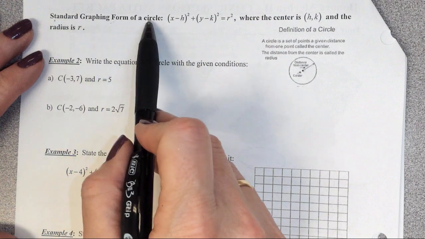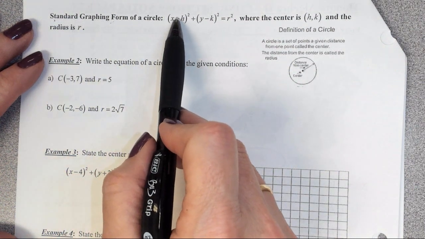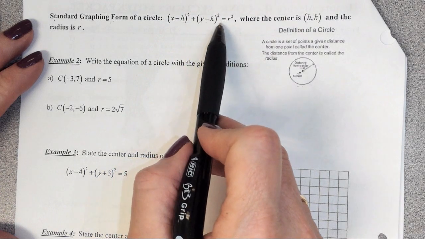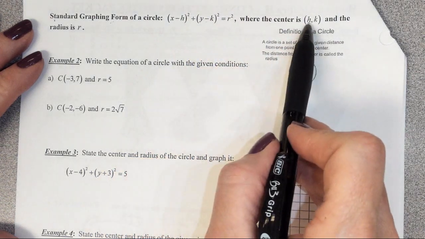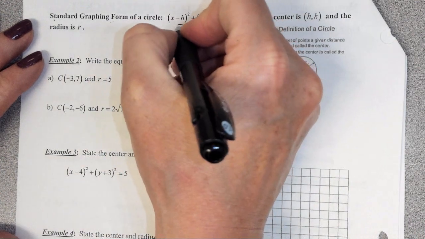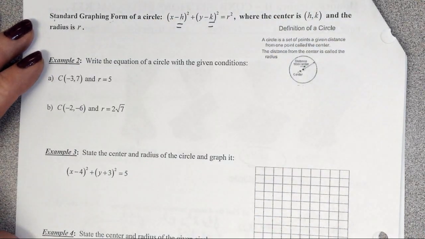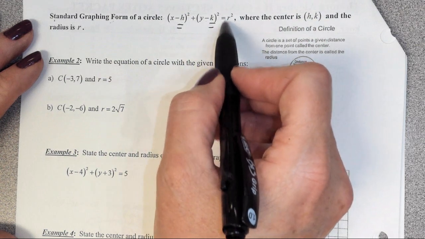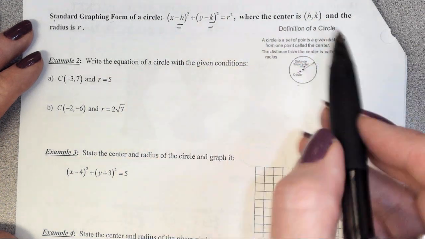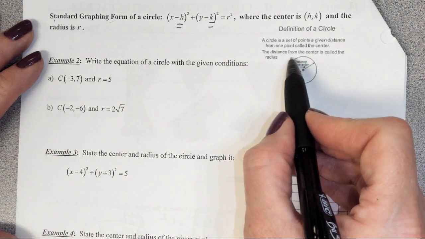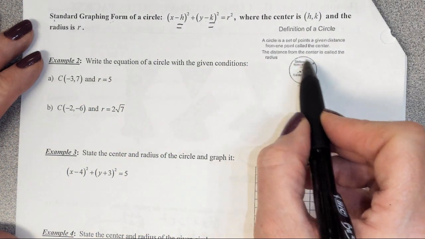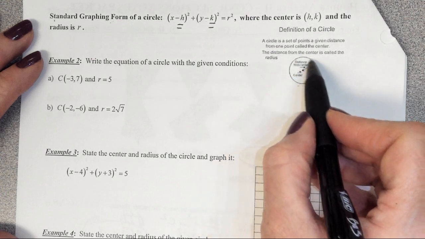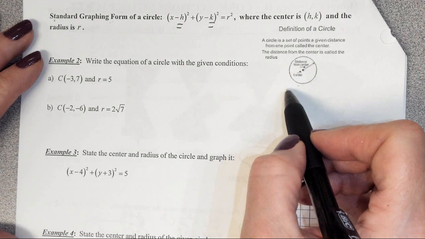The standard graphing form for a circle is always x minus h quantity squared plus y minus k quantity squared equals r squared. The center is always these values, h, k. That's our center. The radius is always r, so it's going to be the square root of whatever's right here. A circle is just a set of points that is always the same distance from the center. So if I go out 5 units, every point that's 5 units away, that forms a circle.